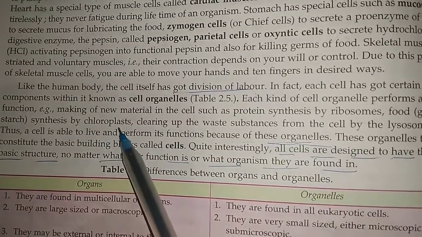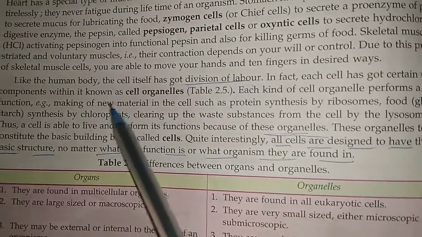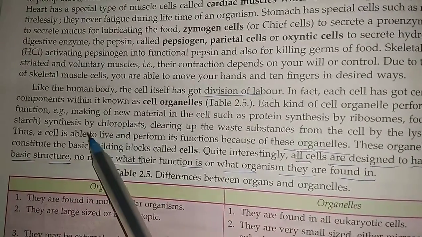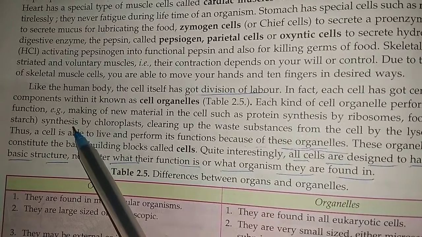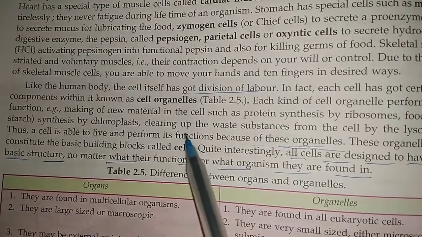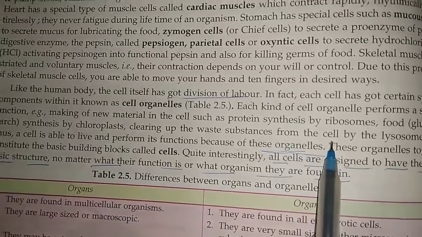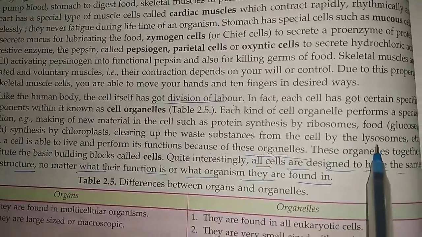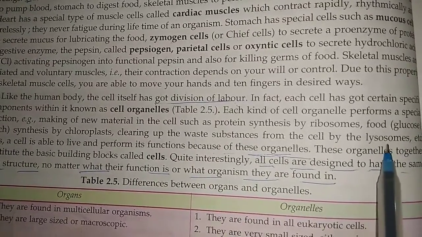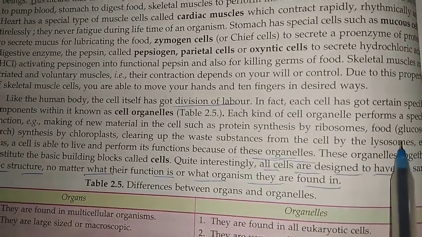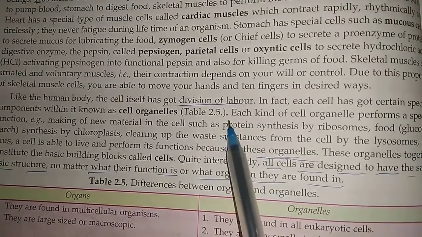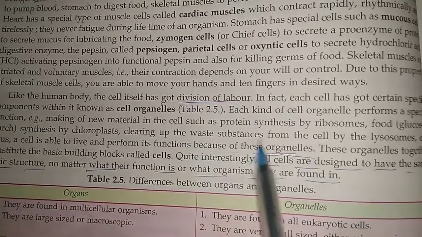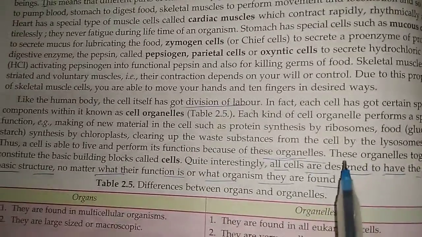After that, food is synthesized by chloroplast. Now this chloroplast is another cell organelle, and this cell organelle performs the function of food synthesis. Now, for clearing up the waste substance from the cell, there is another component, that is lysosome. Lysosome is another cell organelle, right? And what is the function of lysosome? Lysosome will clean your cell. How? It will clean your cell by clearing up the waste substances present in your cell, etc.